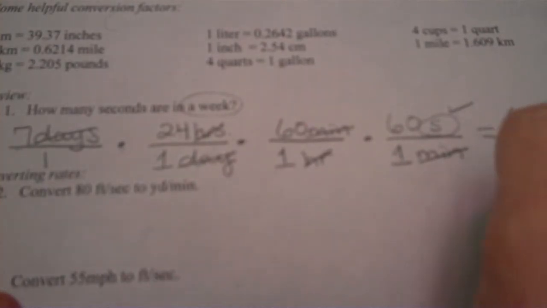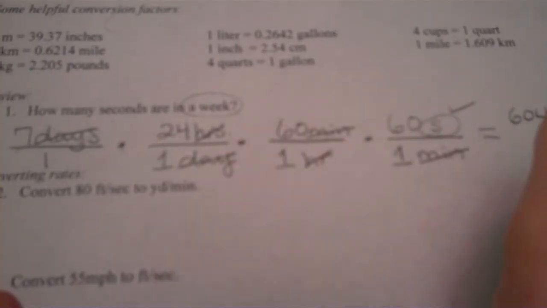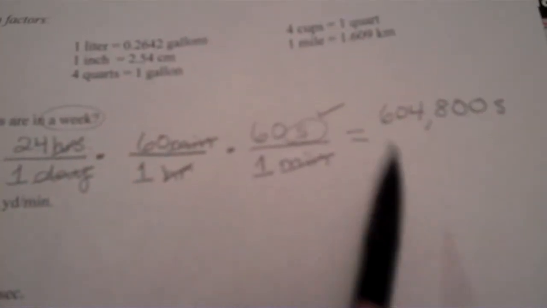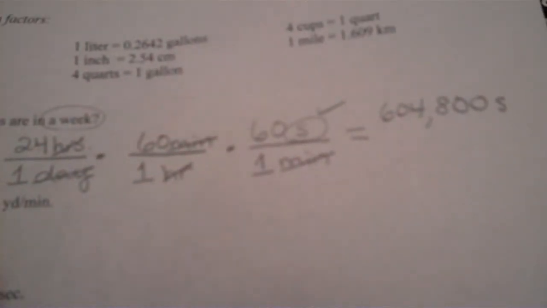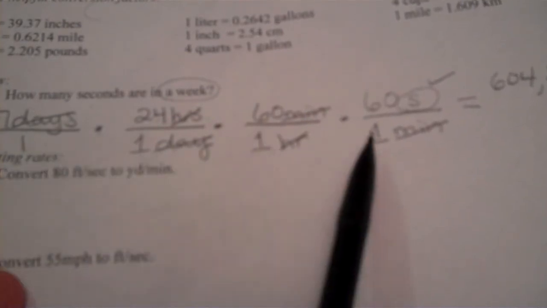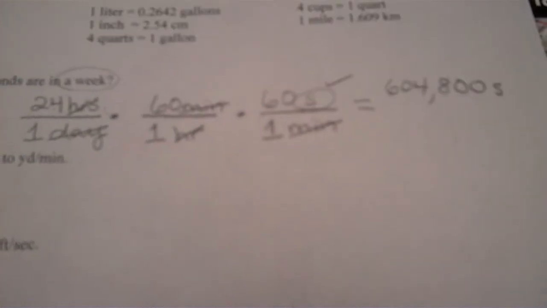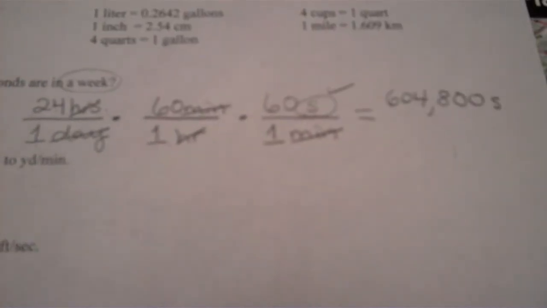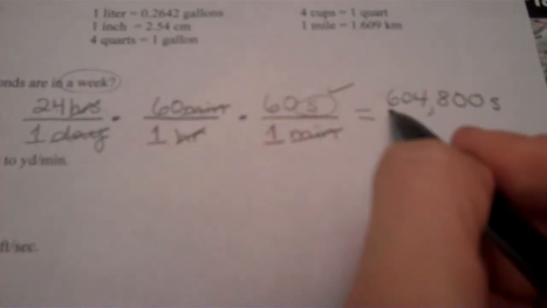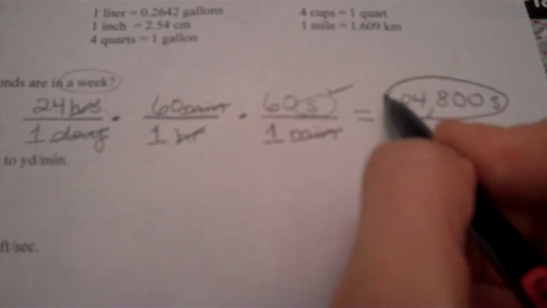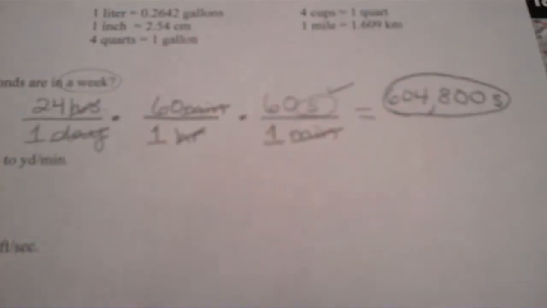And if you did it, you should have gotten 604,800. And the label at the top is seconds. Okay? 604,800 seconds. And the bottom, since all the bottoms are 1 times 1 times 1 times 1, we could say over 1, but we don't need it because you don't need a 1 at the bottom. Okay? So, my answer: 604,800 seconds in 1 week, basically.